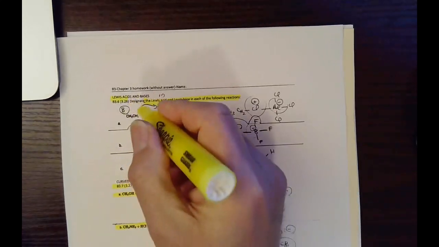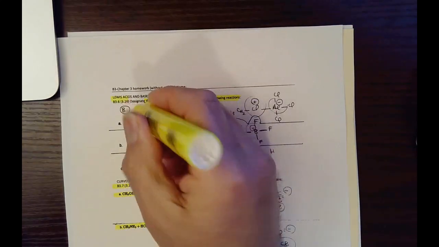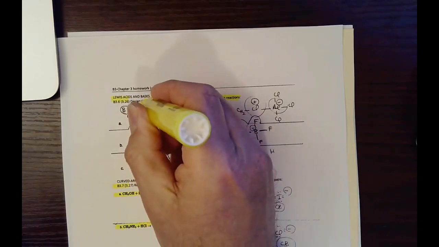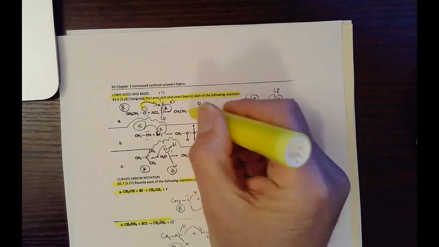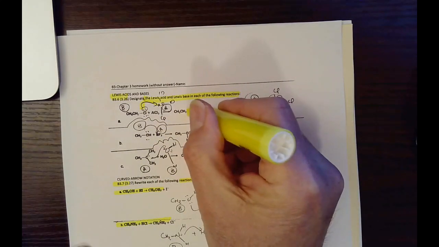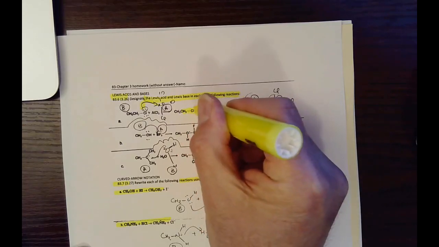So if you look at the CH3CH2Cl, the Cl has those electrons. So it's going to make a new bond between Cl and aluminum, which has an empty d orbital, making a bond from carbon to Cl and to aluminum.